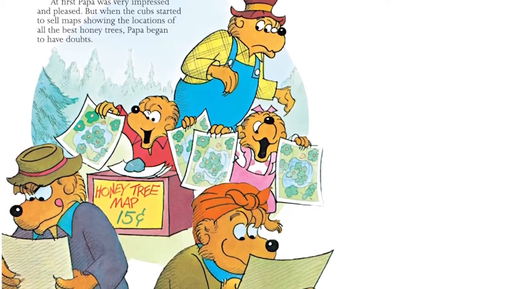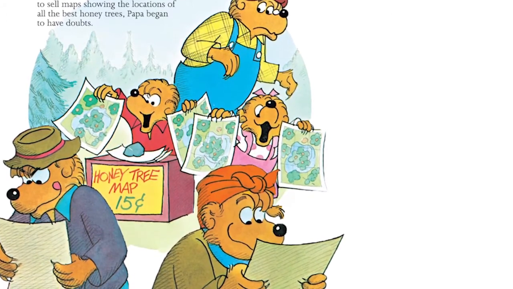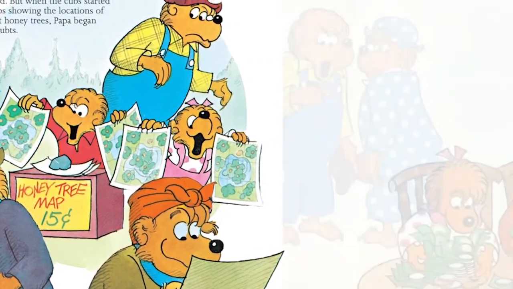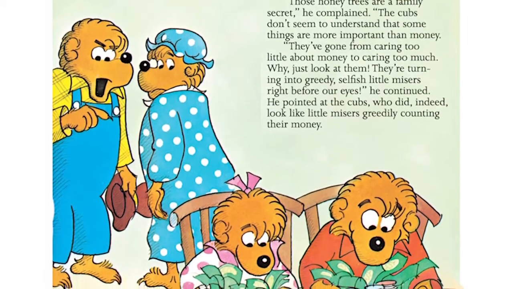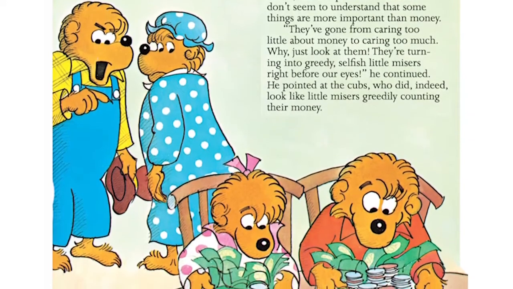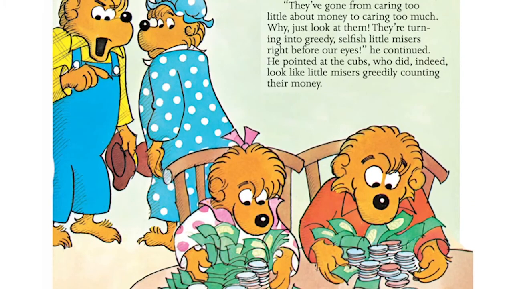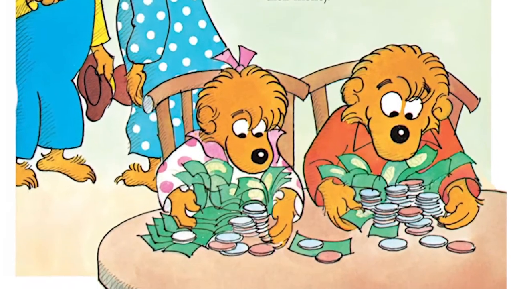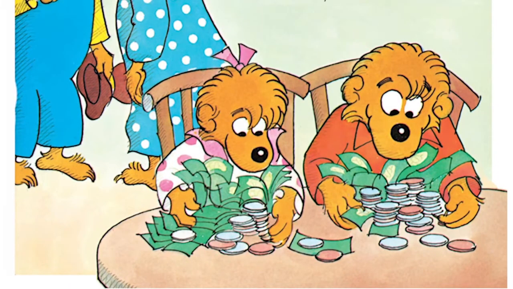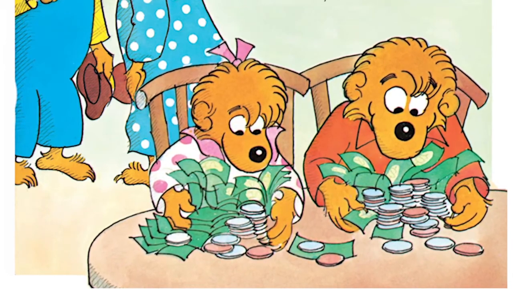But when the cubs started to sell maps showing the location of all the best honey trees, Papa began to have his doubts. "Those honey trees are a family secret," he complained. "The cubs don't seem to understand that some things are more important than money. They've gone from caring too little about money to caring too much," he said. "Why, just look at them. They're turning into greedy, selfish little misers." Indeed, the cubs looked more like little greedy misers as they counted their money.